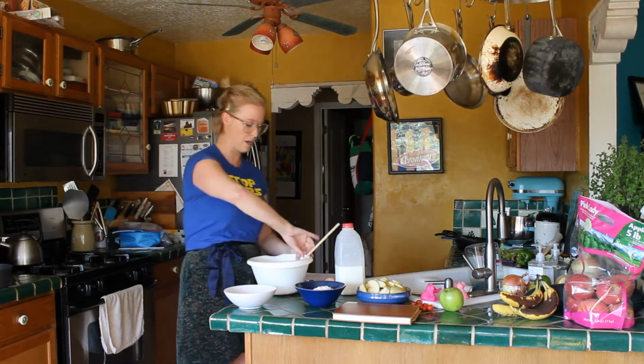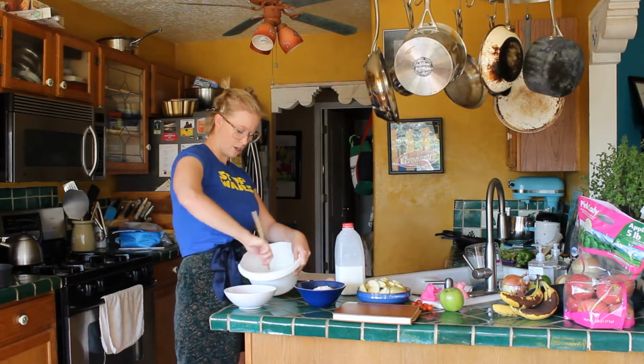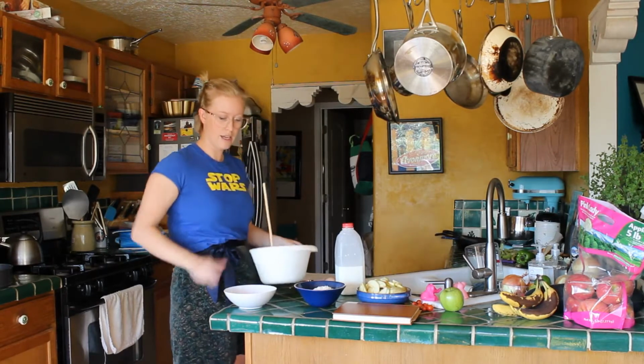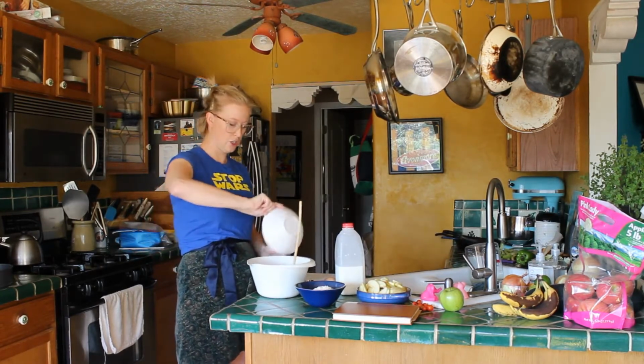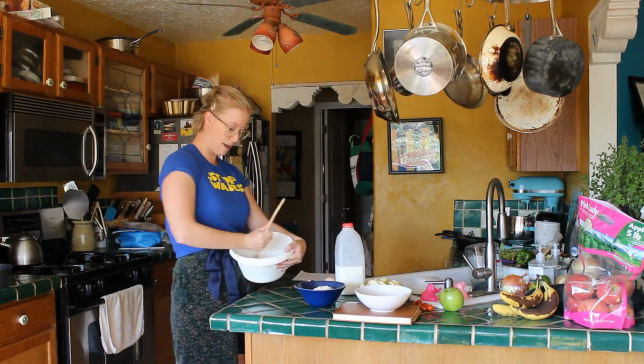I have some softened butter that I'm just going to cream a little bit. There we go. And I'm going to add sugar to that. And then I'm going to cream them together.